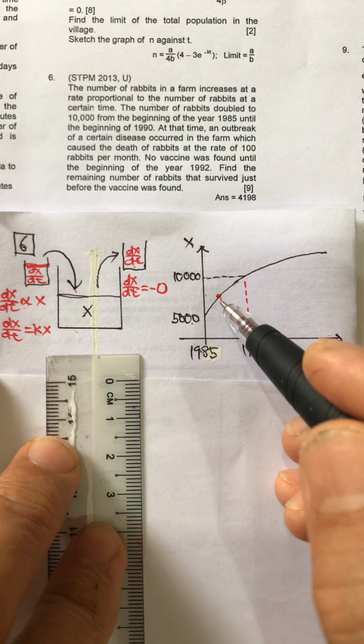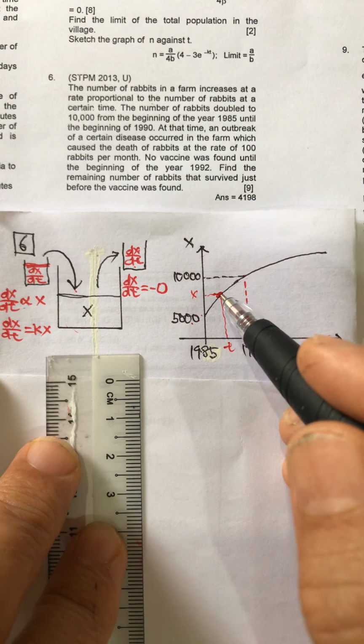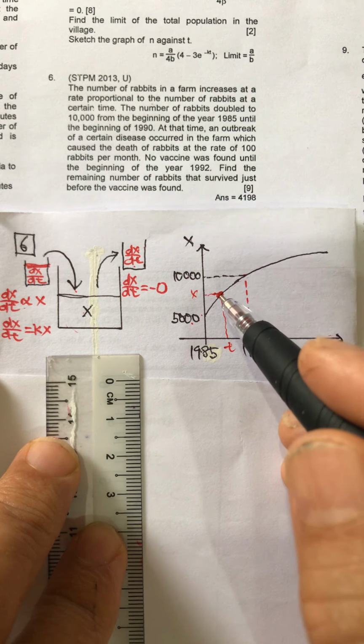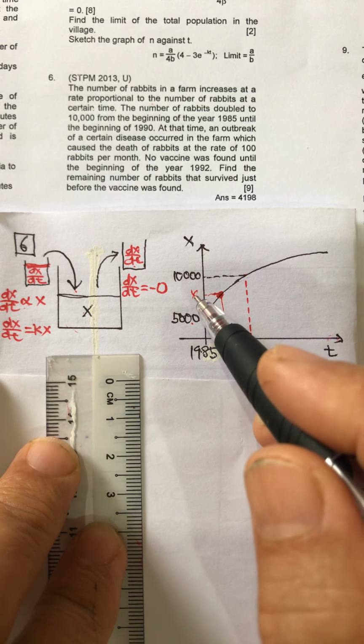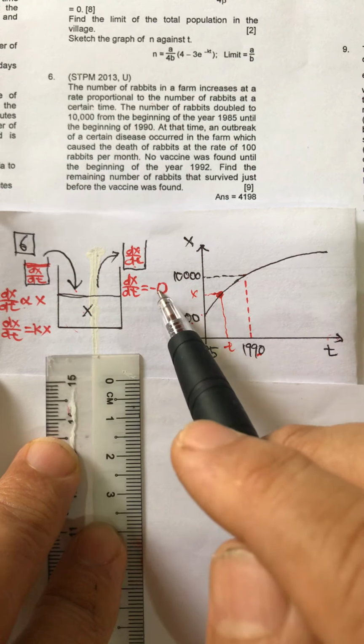Let's say at this point, this is t, and this is x. So we are talking about this place, not here and not here, we are talking about here. So the rate, the gradient, dx over dt, is proportional to the number of rabbits. So it's kx, but the rate at which the rabbits die is 0. So we can solve this part first.